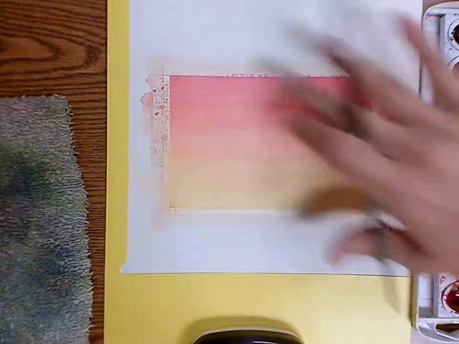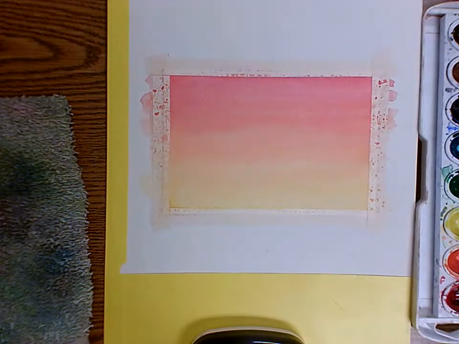So I'm going to imagine that this is just a sky at sunset. I'm not going to have any land or ground in this.